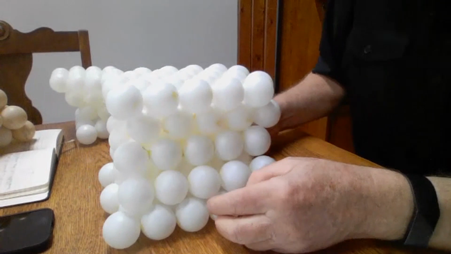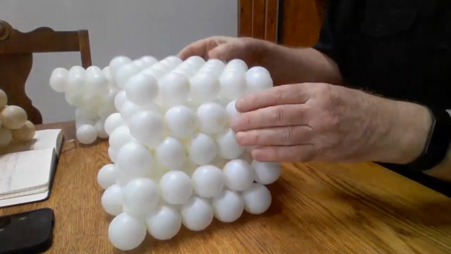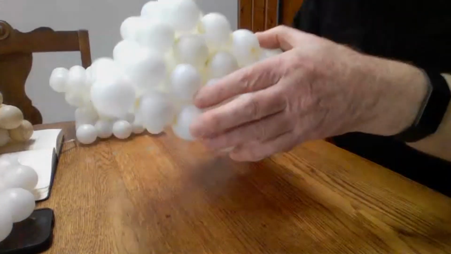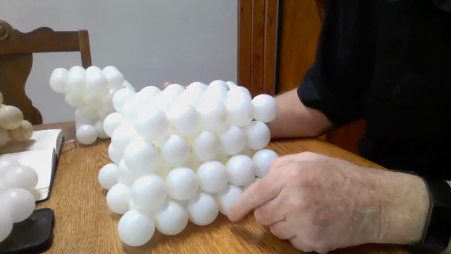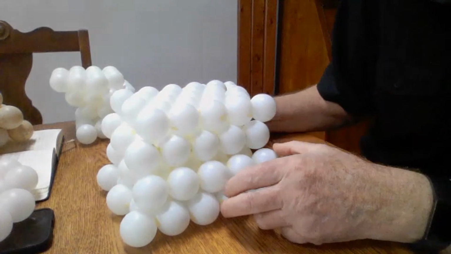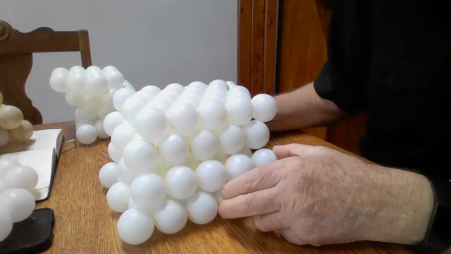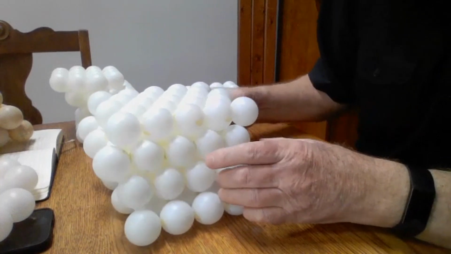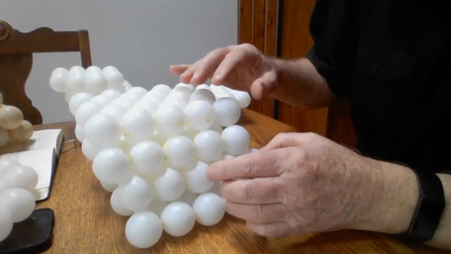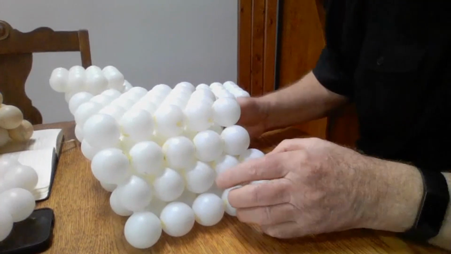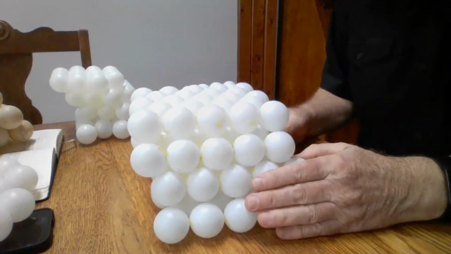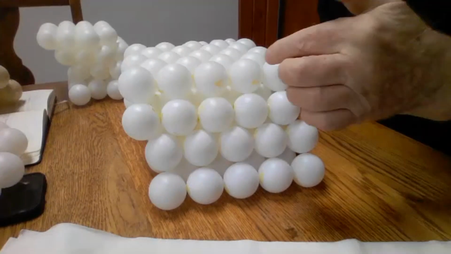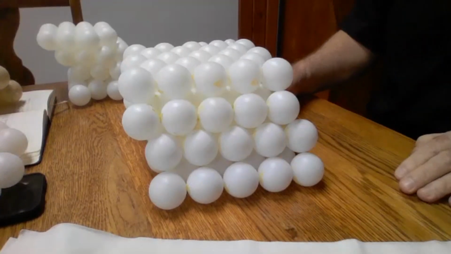Then we have a different consideration. So in fact, if I do that in the hexagonal, this is the 1-1-1 plane, this particular plane. That's the characteristic atom arrangement for the 1-1-1 plane.